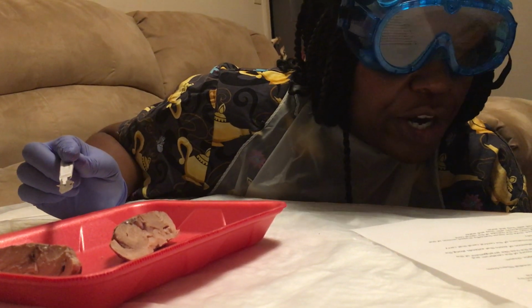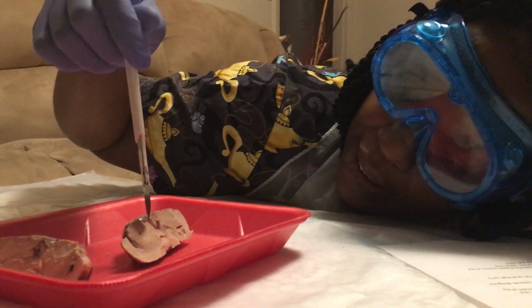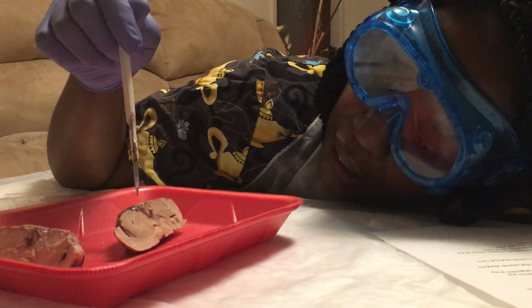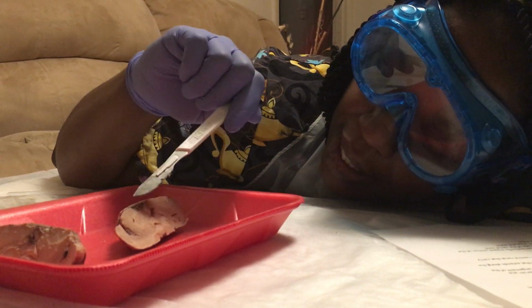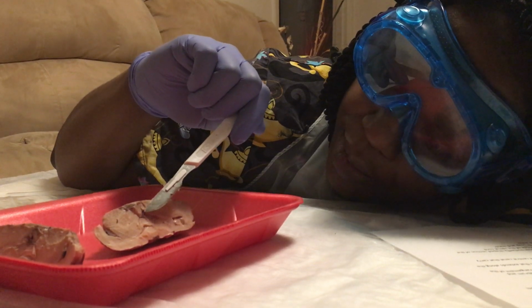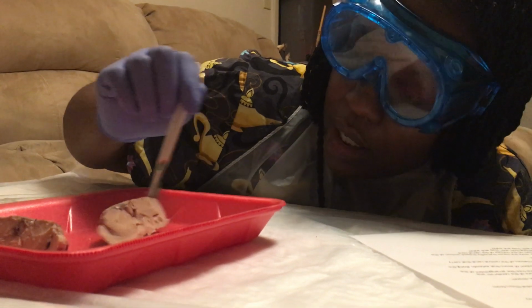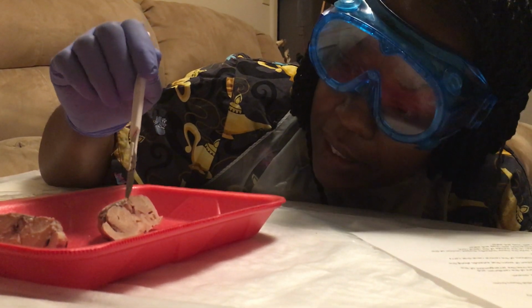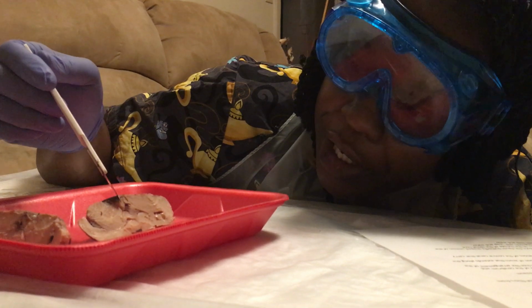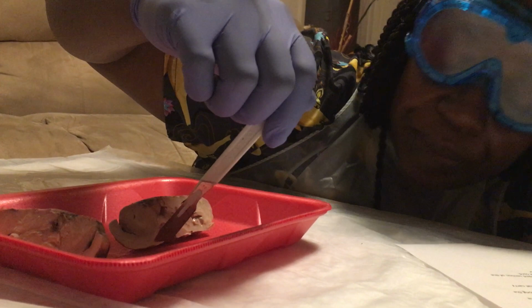Just outside the third ventricle is the pineal body. So, I guess the pineal body is somewhere right around there. Identify the thalamus and the hypothalamus. Okay, so the thalamus is up here, and the hypothalamus is down here.